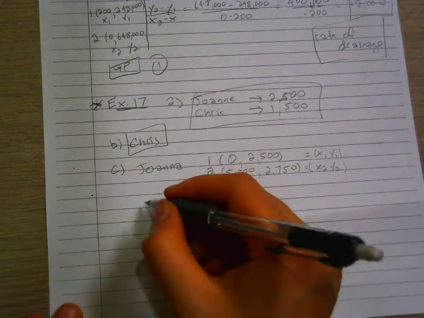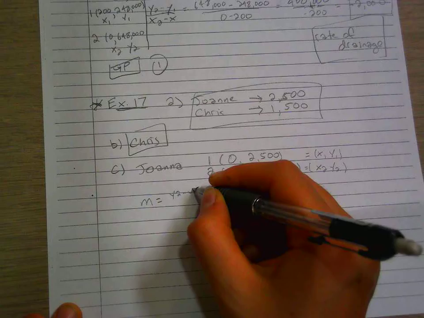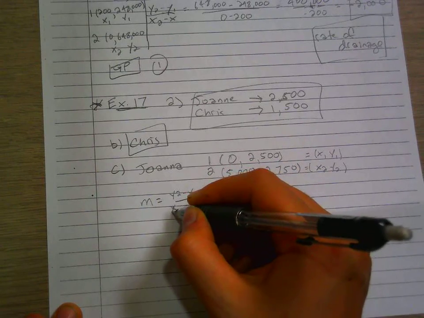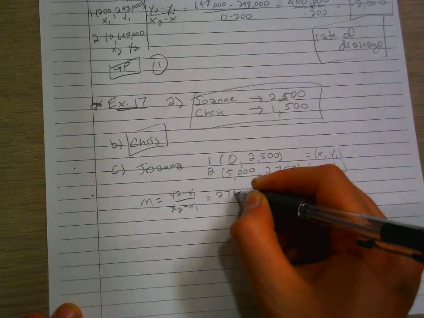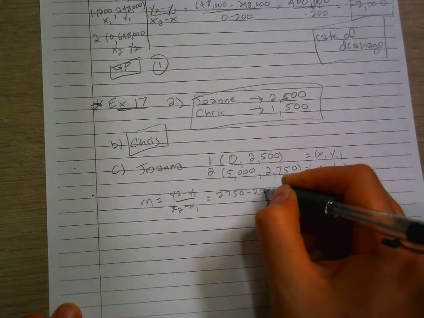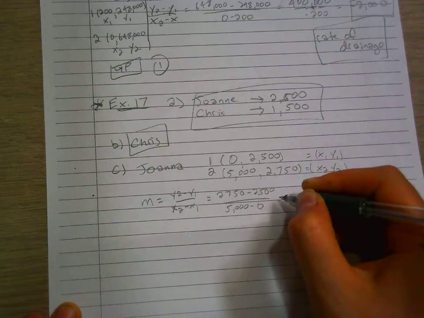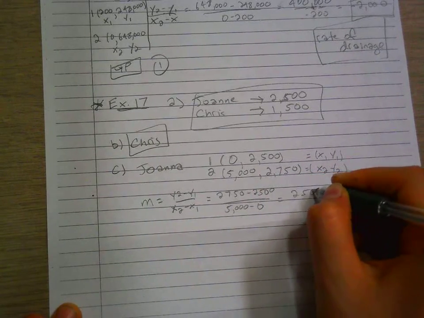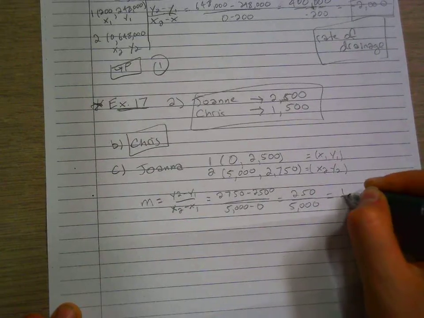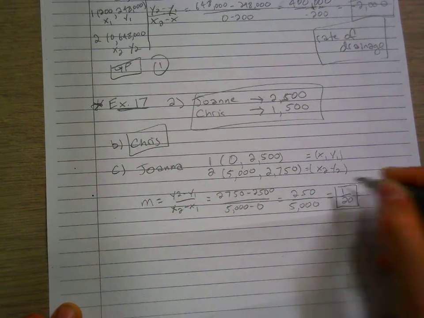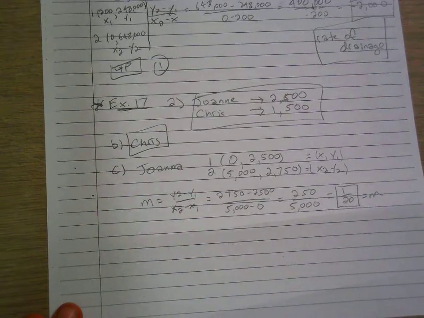So now we could put that into our equation. M equals Y2 minus Y1 over X2 minus X1. One over 20 is our simplified slope for Joanna. And that's what it told us to find.